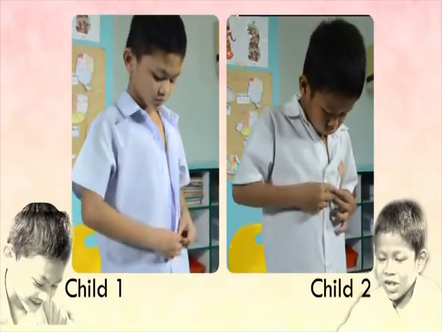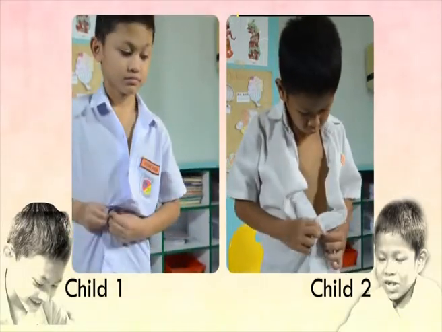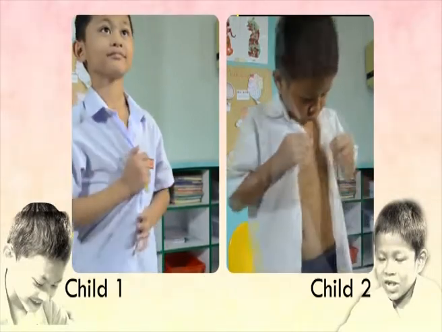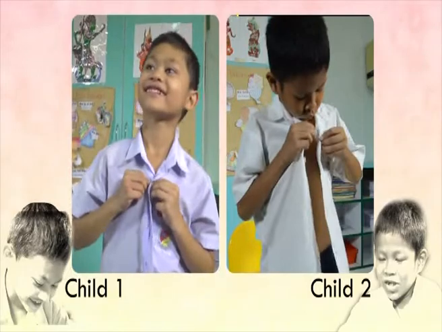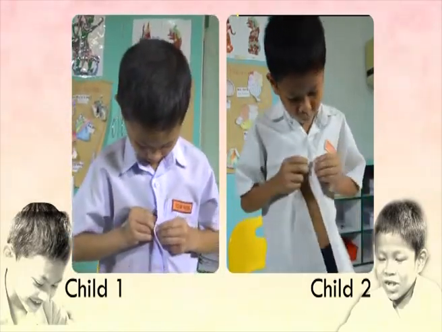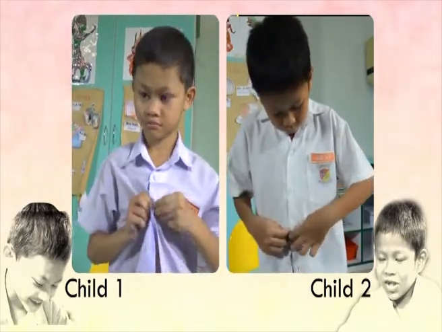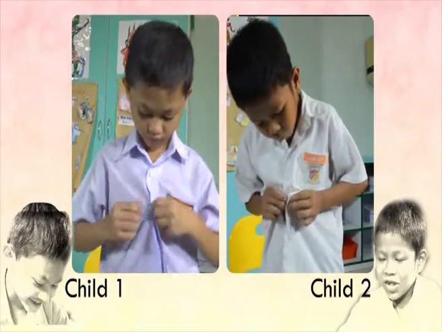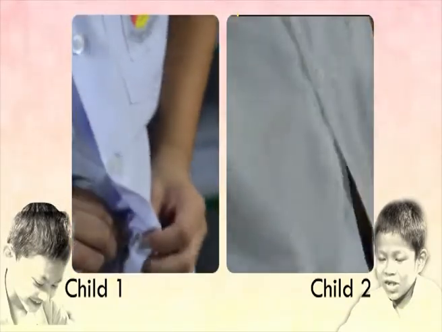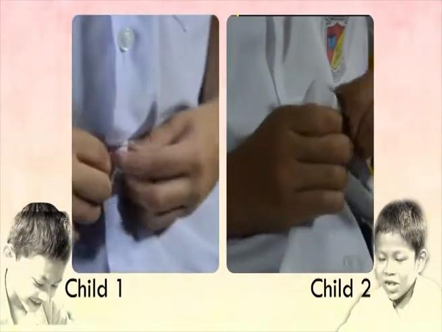Observe the way the two children unbutton and button up their shirts. What do you observe? In child 1, he did not concentrate on his task, and he was noted to have difficulty in unbuttoning and seems to be struggling when buttoning up. As compared to child 2, he had full concentration on his task and had no difficulty in completing the task of buttoning and unbuttoning the shirt.